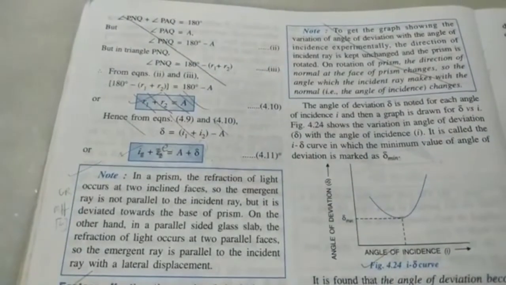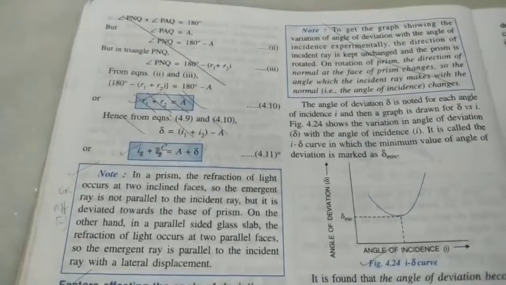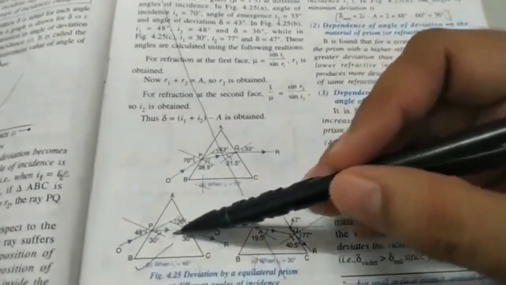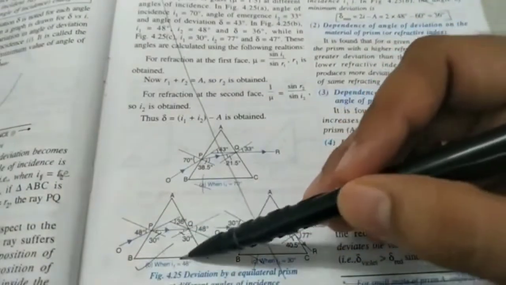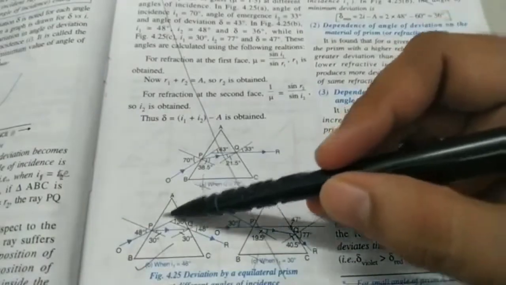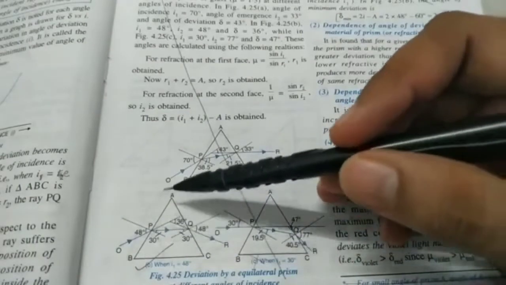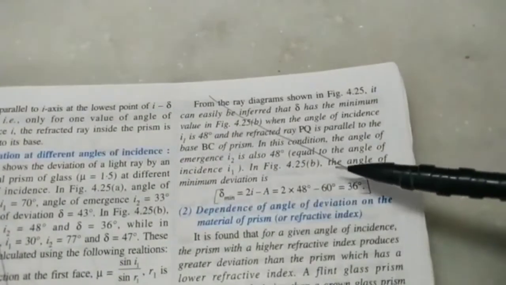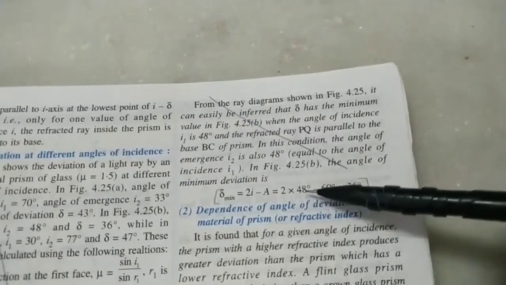Another special thing which happens when the angle of deviation is minimum is that the refracted ray inside the prism becomes parallel to the base of the prism. Now this is in case the prism is isosceles or equilateral, then only. Now remember, for glass and air, the angle of minimum deviation is 36 degrees for an equilateral triangle, and when the angle of incidence is 48 degrees.